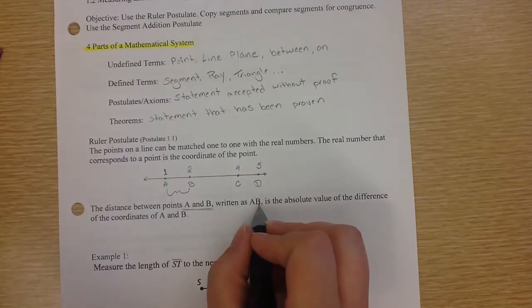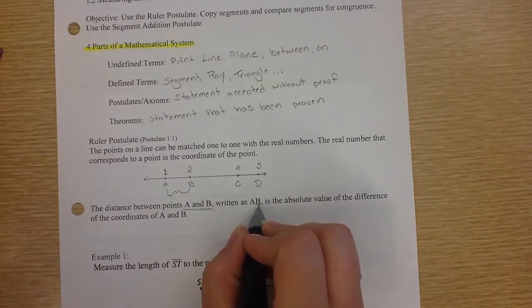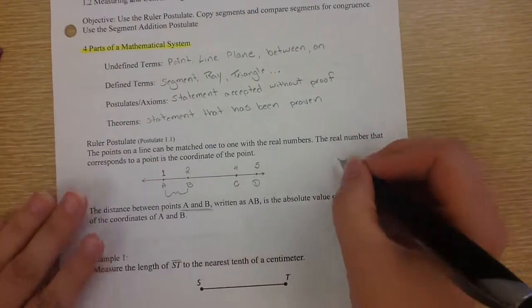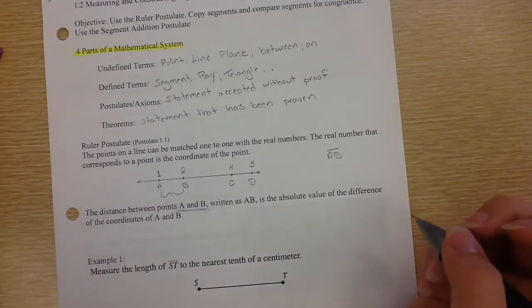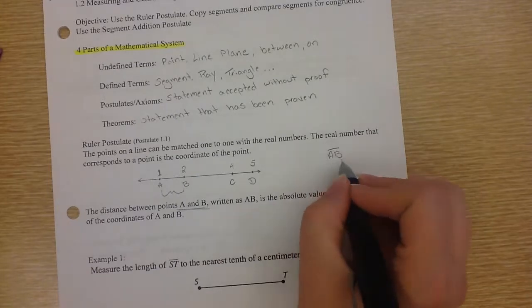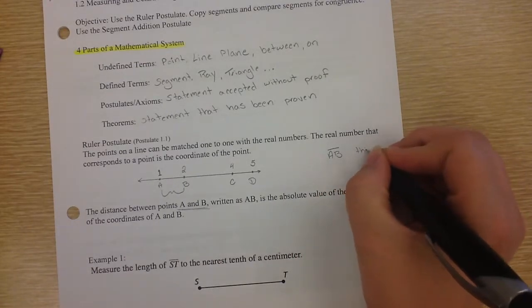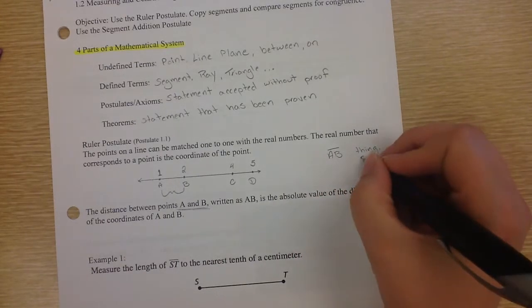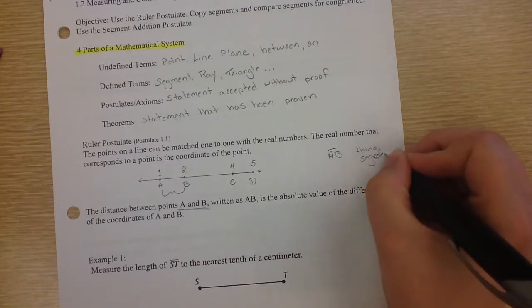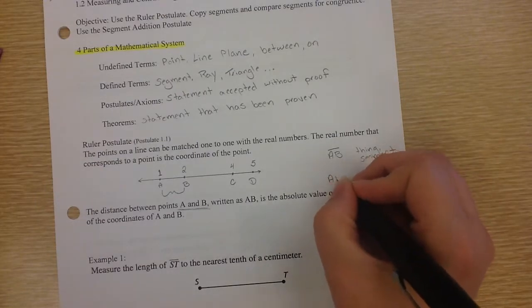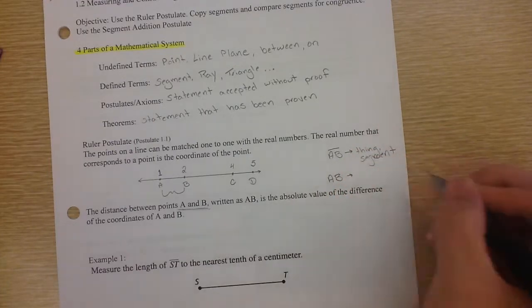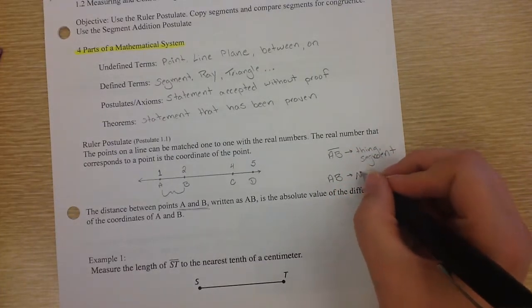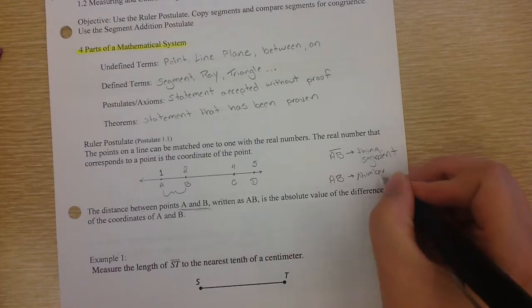AB right here is a number, a distance between A and B. Whereas AB with a line above it is talking about the segment AB. This talks about a thing, a shape, the segment itself. This AB is a number, a distance, a measure between two things.